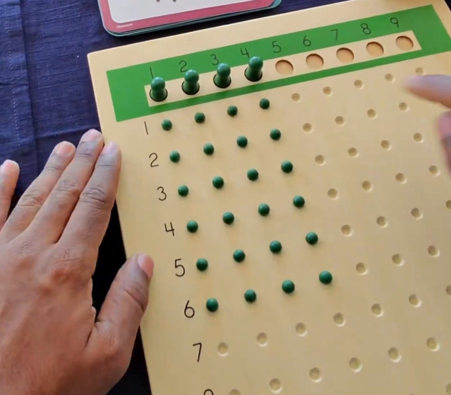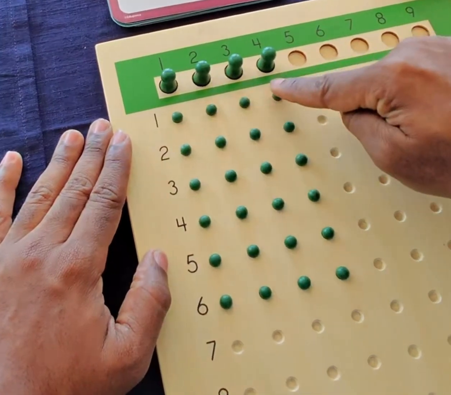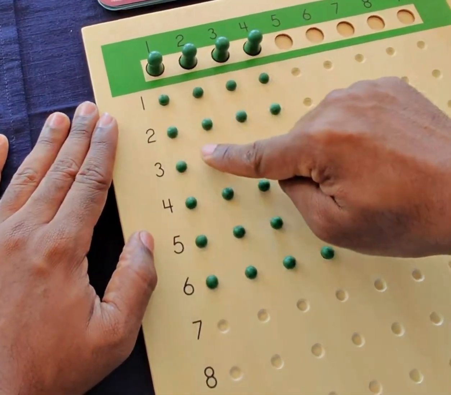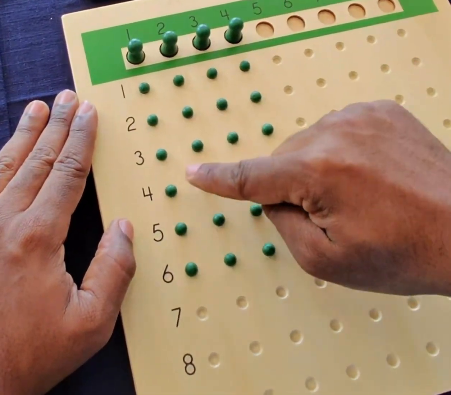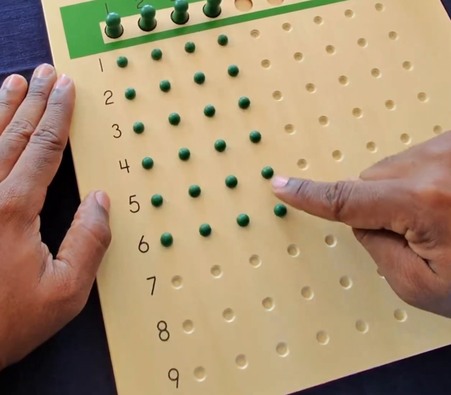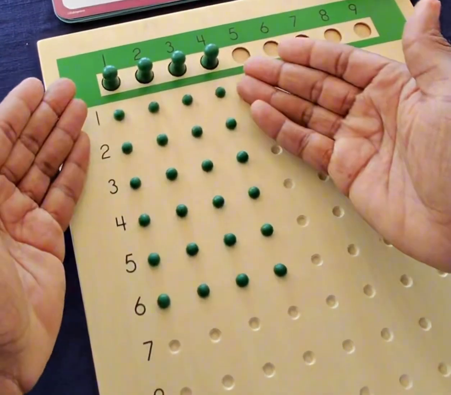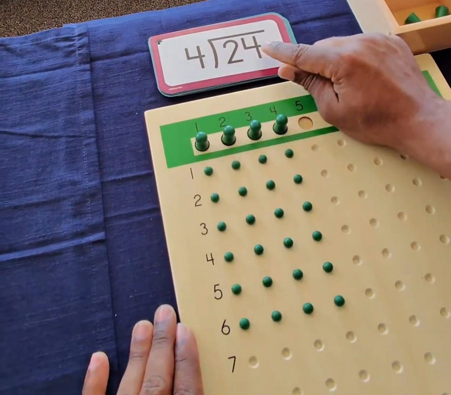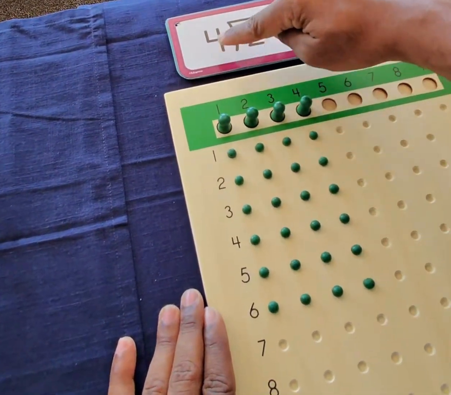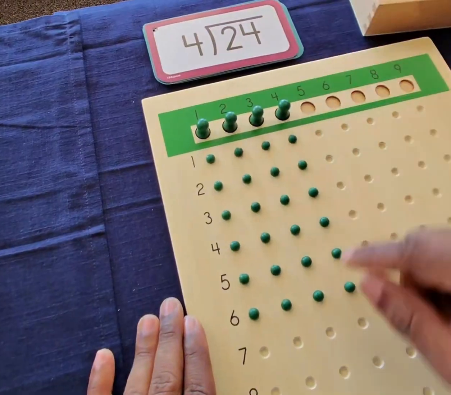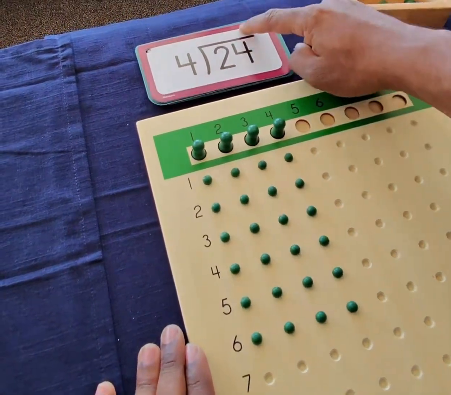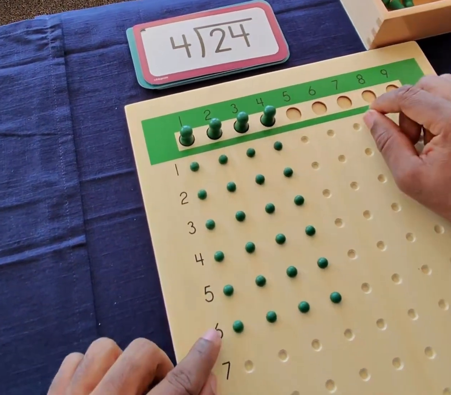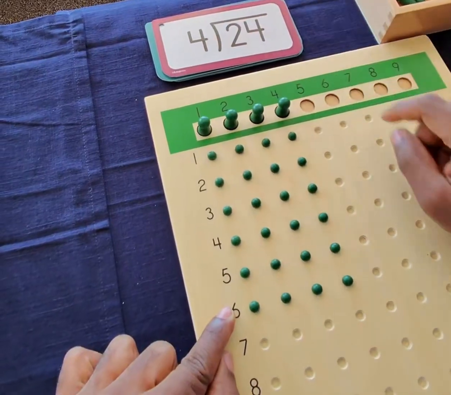Here we go. So we still got the same 24 cookies, right? That's the dividend divided by the divisor, how many kids we got here, and the quotient is what? 6, right? 6.